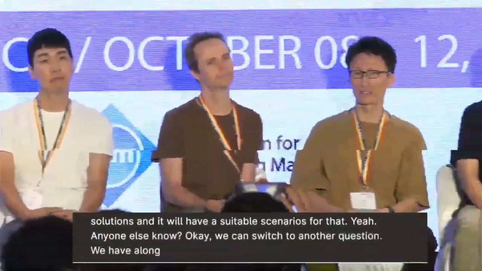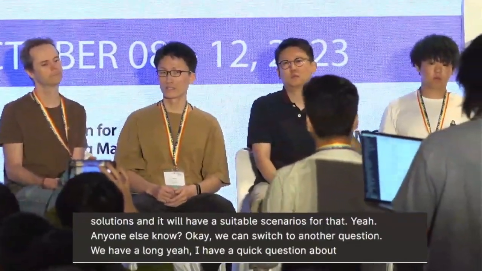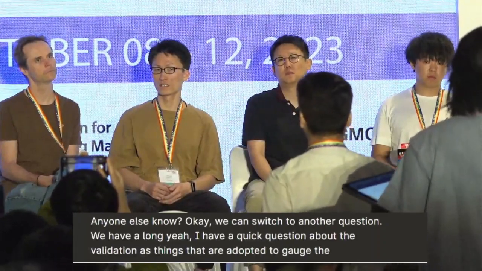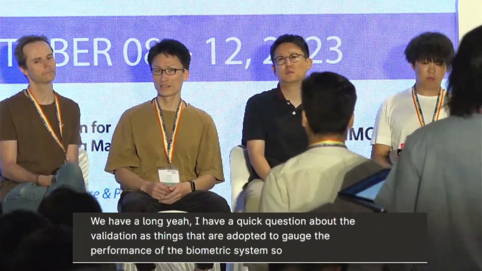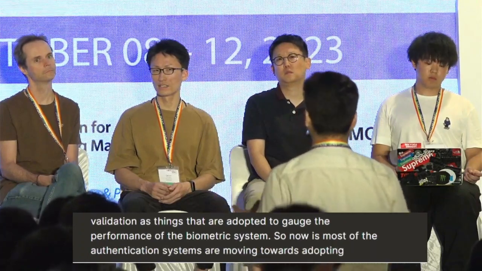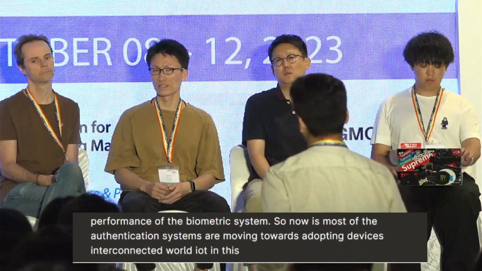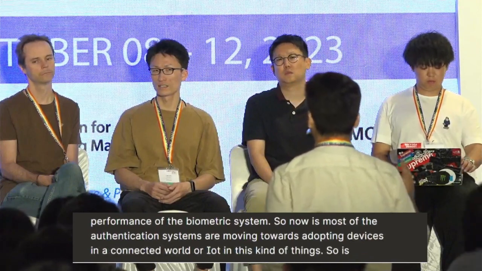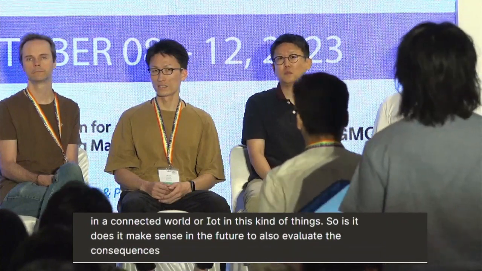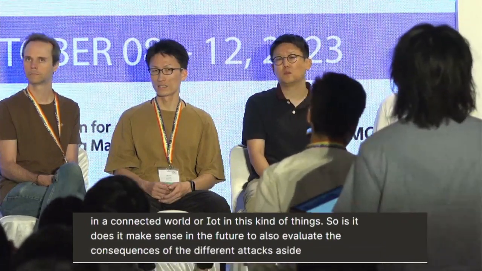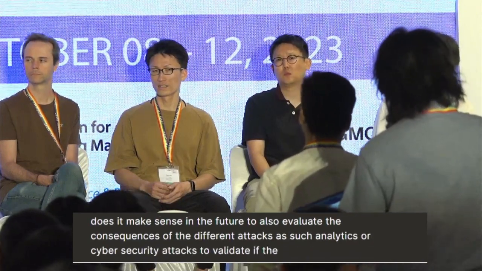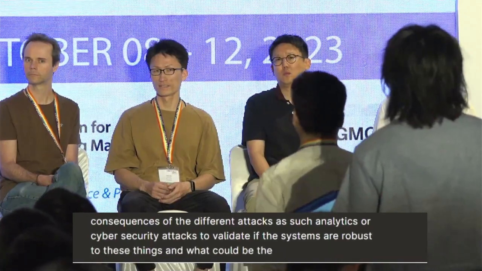I have a quick question about the validation approaches adopted to gauge the performance of biometric systems. Now, as most authentication systems are moving towards adopting devices in a connected world, IoT and these kinds of things, does it make sense in the future to also evaluate the consequences of different attacks, side channel attacks or cyber security attacks, to validate if the systems are robust to these things, and what could be the challenges in doing so? Thank you.